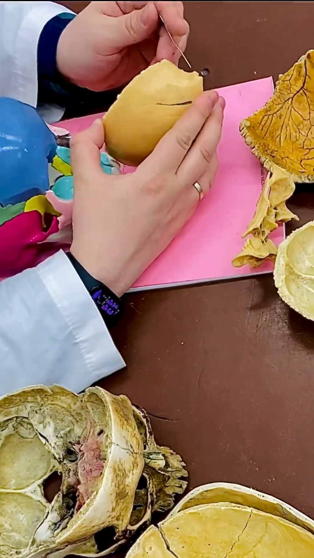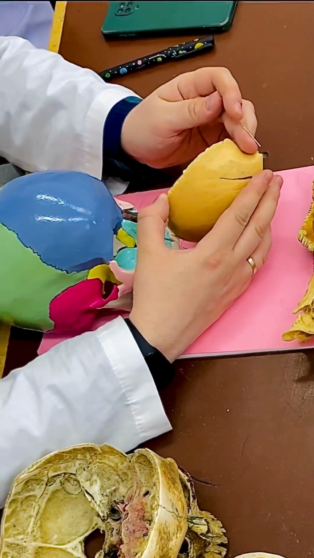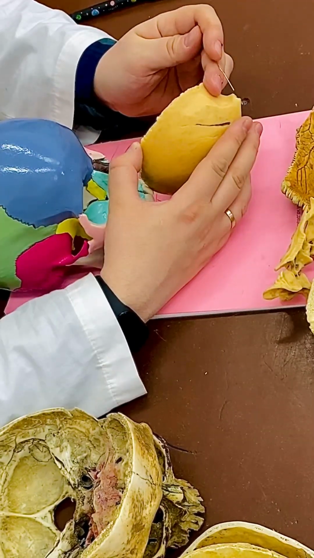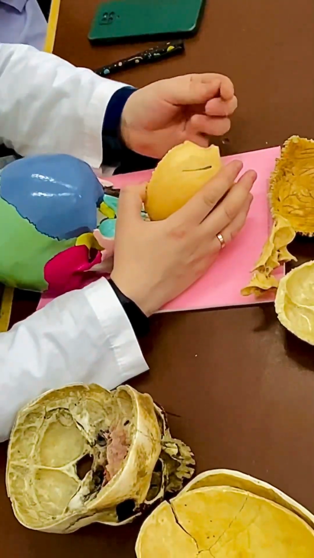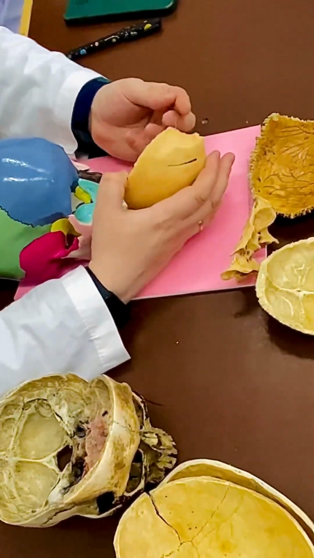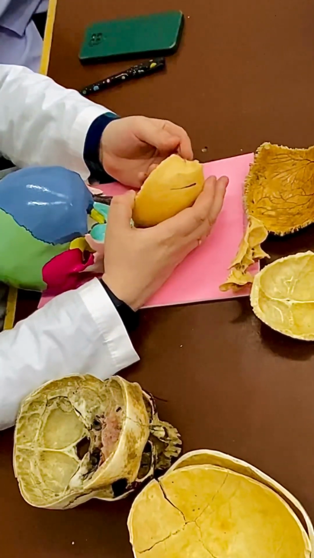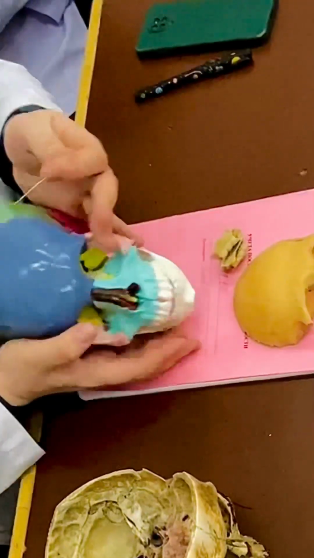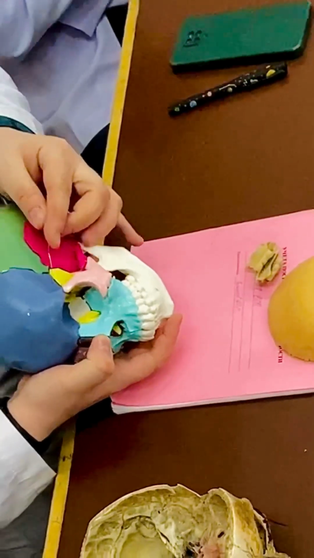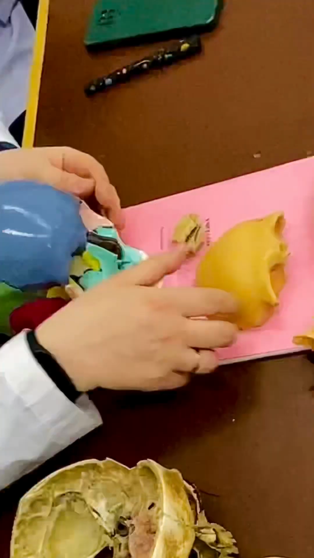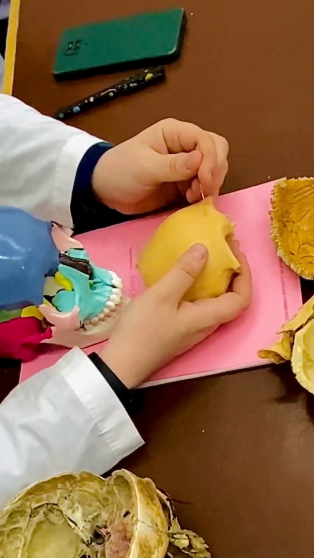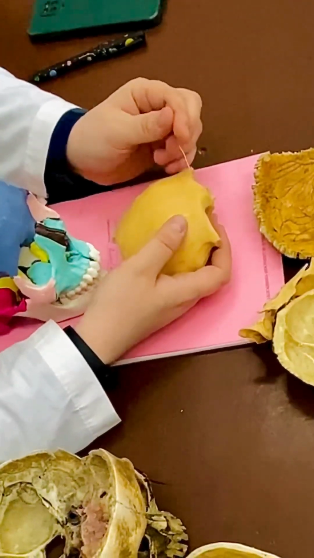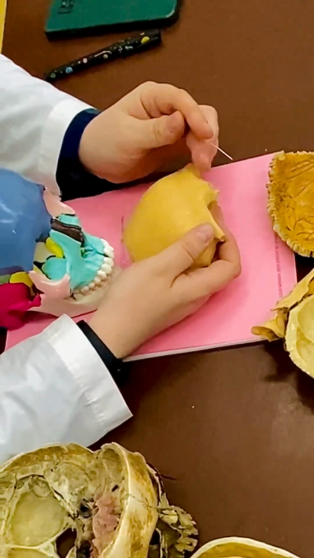Lateral surface of the frontal bone forms the anterior part of the temporal fossa, and here the margin will be the temporal line and the temporal surface on this lateral side. Here, temporal line and temporal surface. In the middle, above the nose, there will be the region which is called glabella.